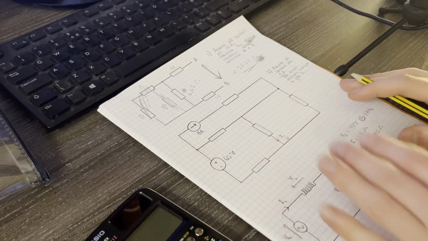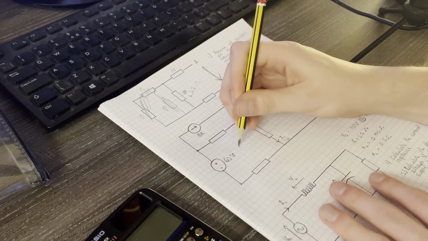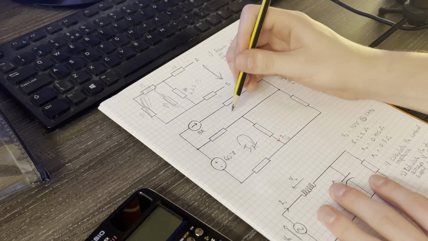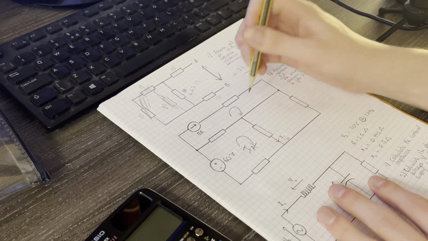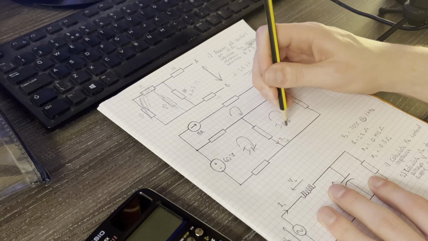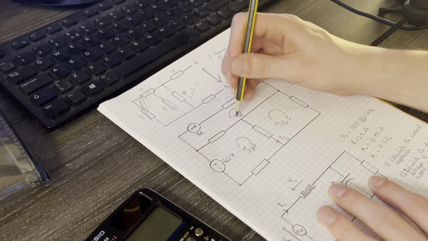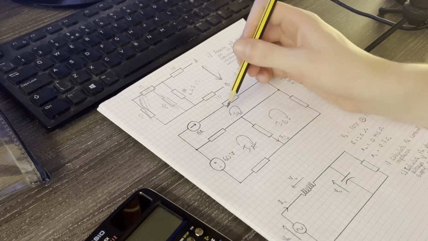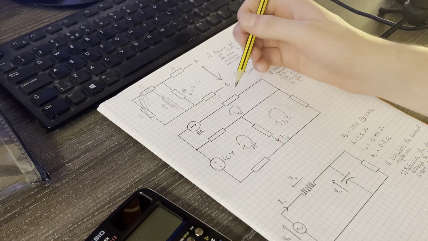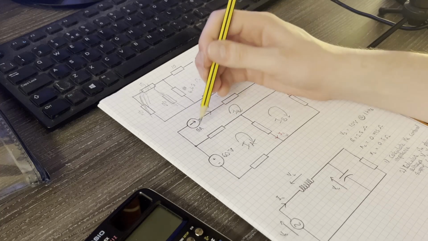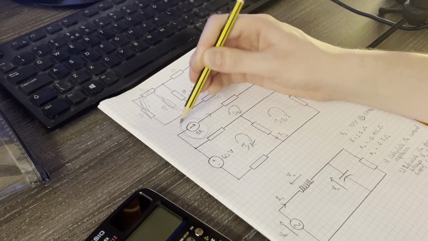So let's consider a mesh current IA. A mesh current. I just prefer to call this one IB. And a mesh current IC. Now we know, starting in this top mesh IC, that the current must be 5 amps.